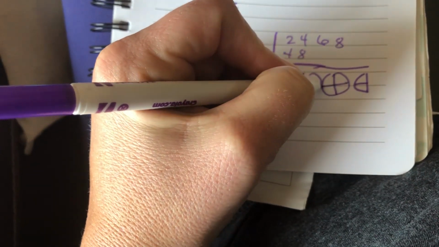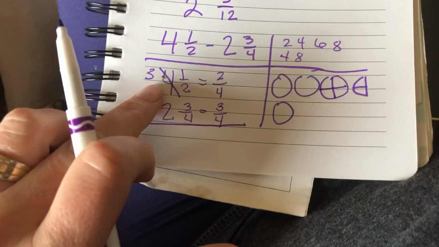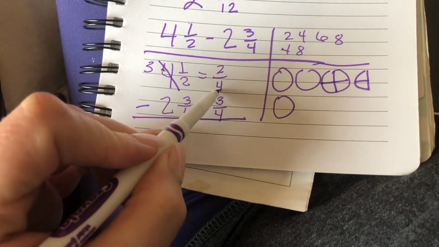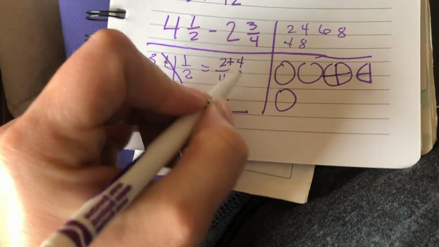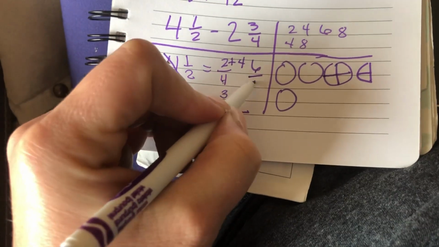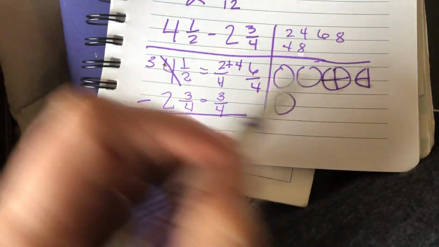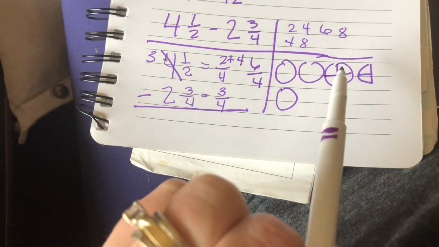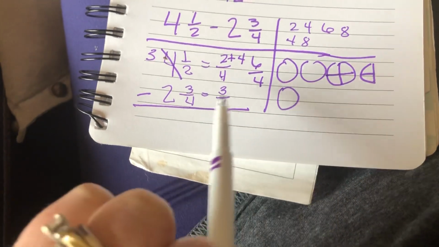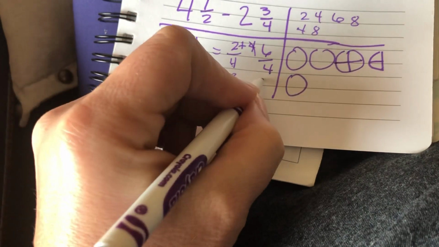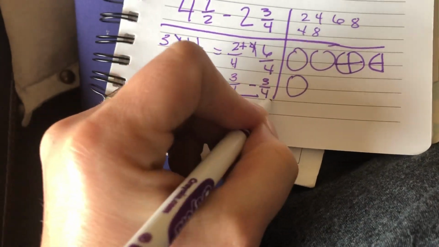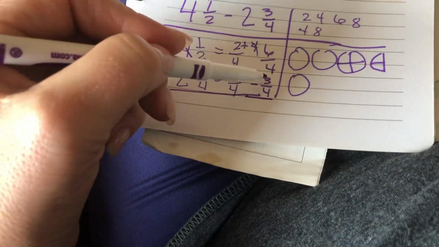Now it's easier to see with a picture, but numerically you have to say, okay, 4 plus whatever you had here, 4 plus 2. Now I have 6/4. Look over here, 1, 2, 3, 4, 5, 6/4. Now can you take away 3/4? Yes. I'm going to write it over here so I can subtract a little bit better.